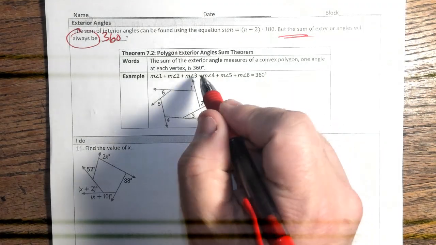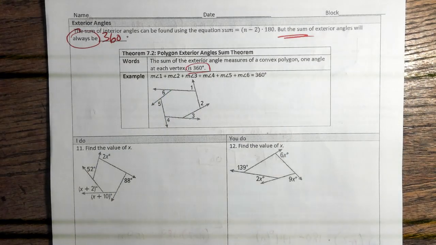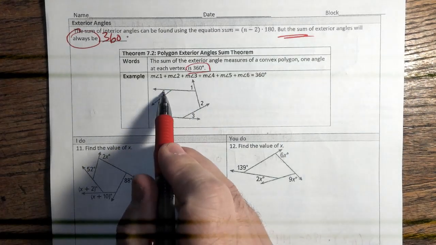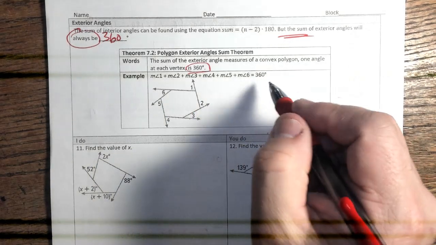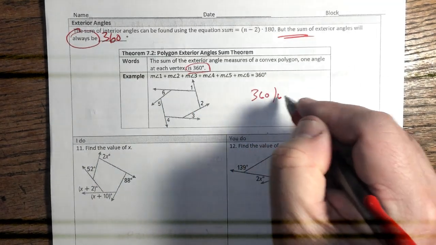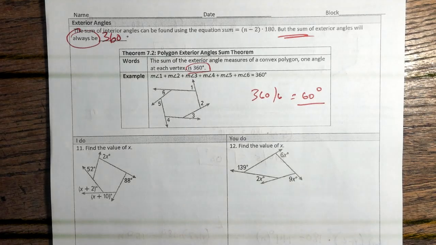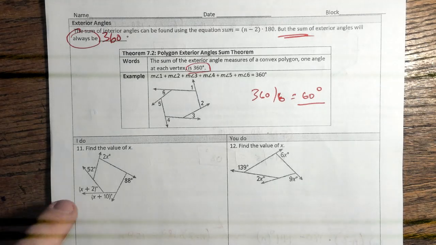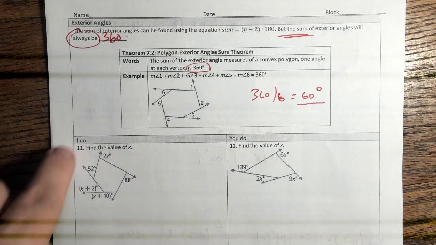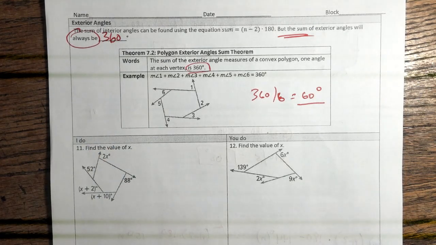Okay? So, sum's always 360. In this example, we have 6 sides, 6 angles. 360 divided by 6 for this particular example is 60 degrees. It's that simple. We're just dividing 360 by however many angles. Or, in this case, it's 360 equals all these x's and numbers.